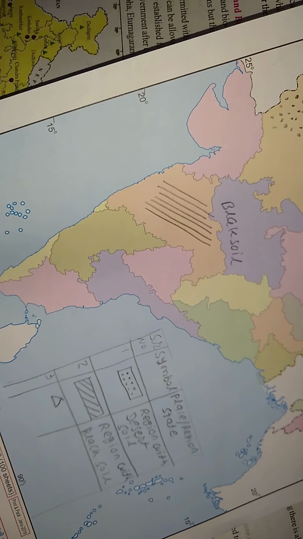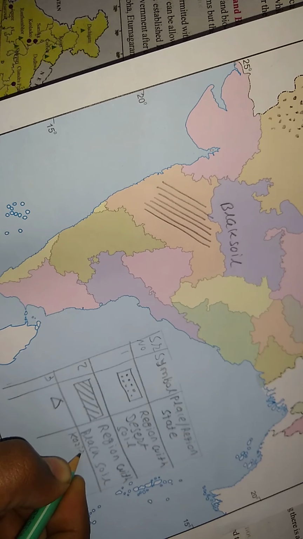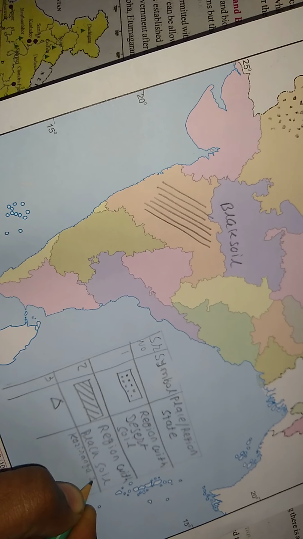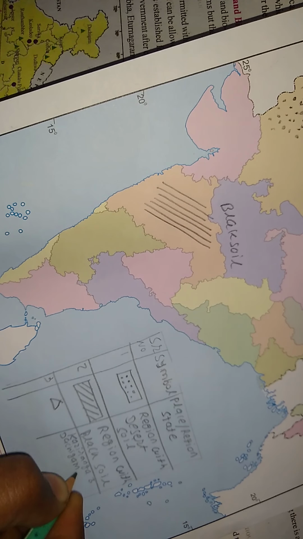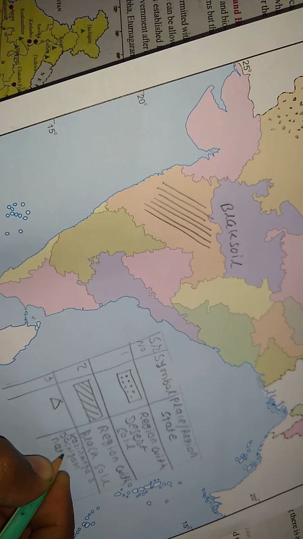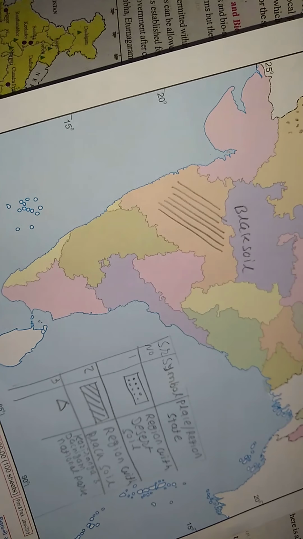And what we write here in the legend, Kaziranga and Dachigam National Park. Okay.